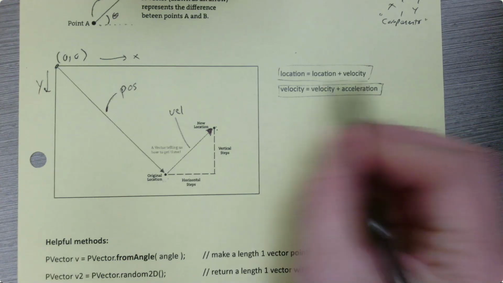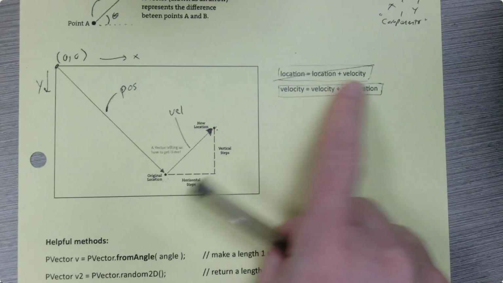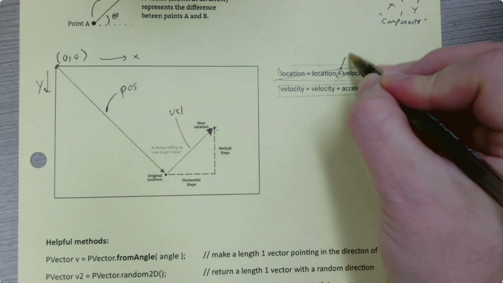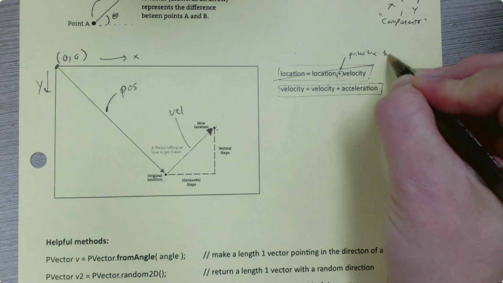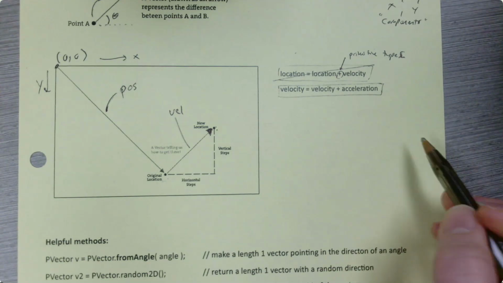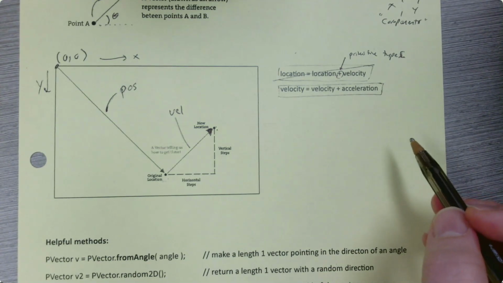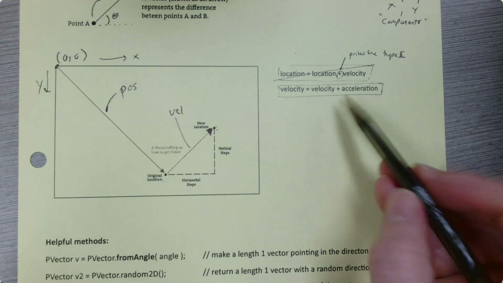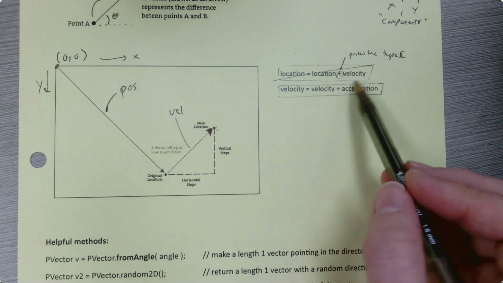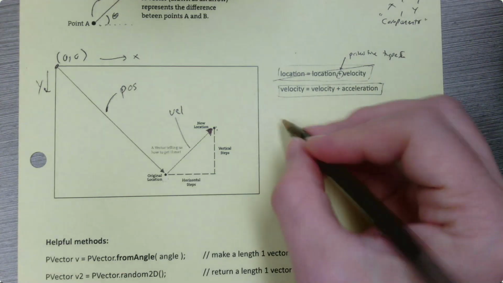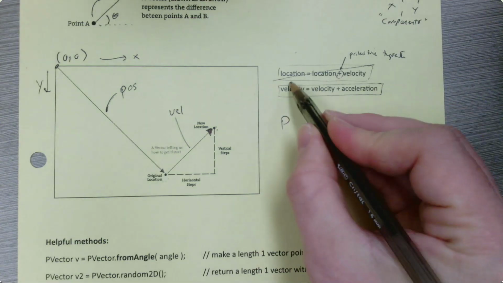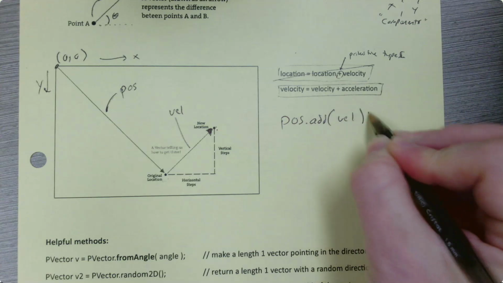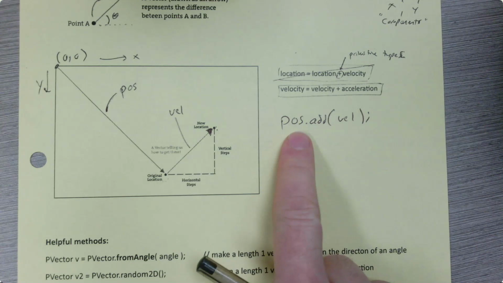You would hope that you could do something like this. Unfortunately, you cannot, because location and velocity are both going to be PVector objects, and you can only use plus with primitive types. Well, I don't know if you can add Boolean in Java. Probably not, although you should. Anyway, you could add integers, you could add floats, you could add doubles. Can't add PVectors. So the way PVector works is if we want to do position equals position plus velocity, you do position dot add velocity. And this takes the velocity and adds it into the position.